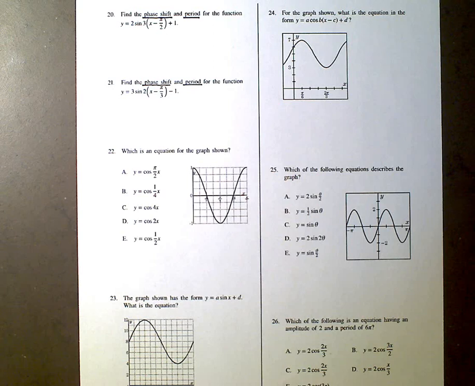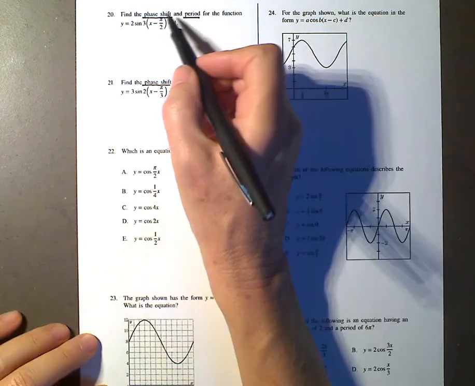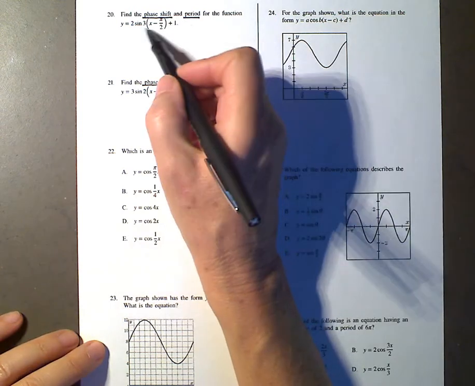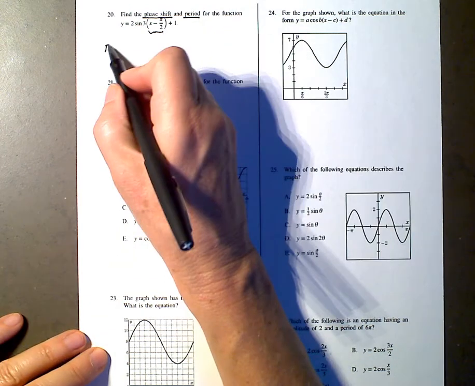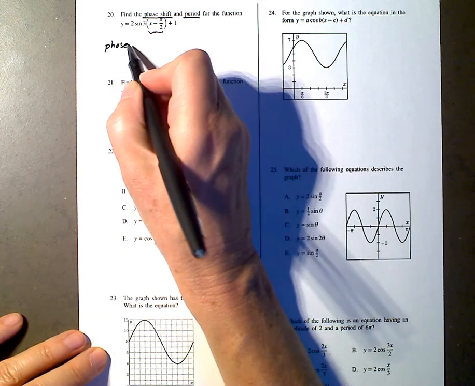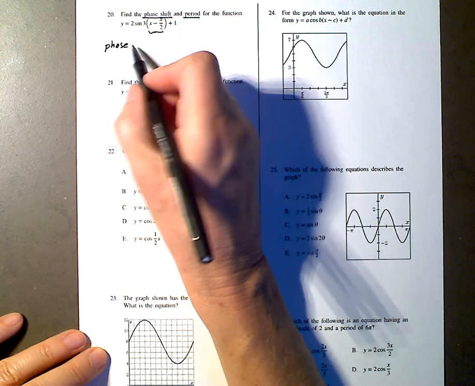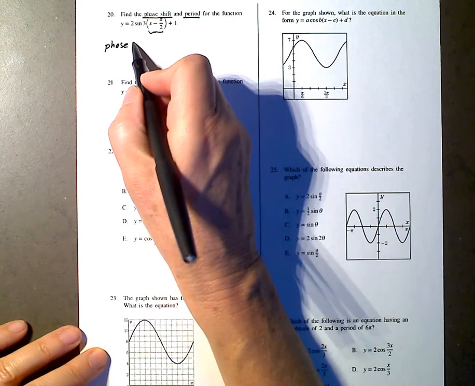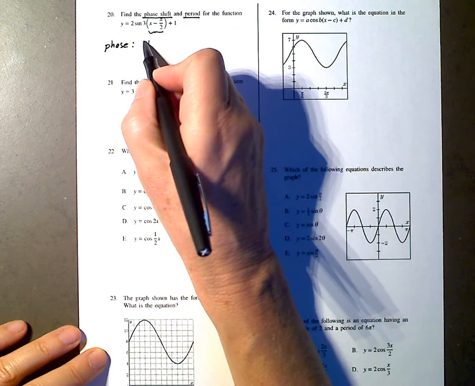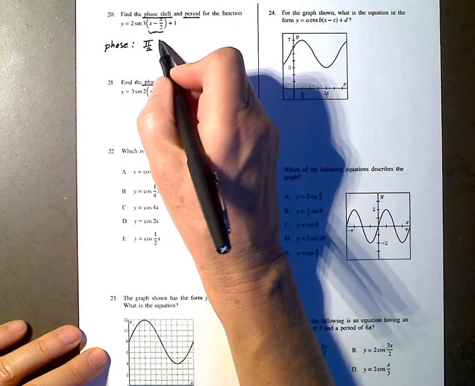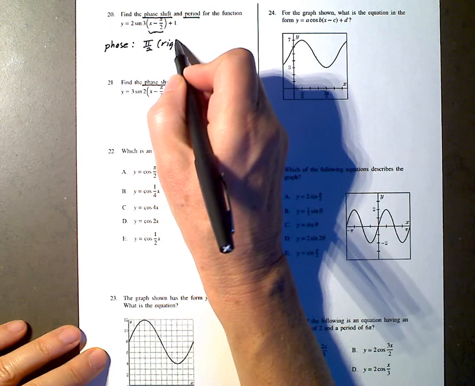Okay, this is page 2 of the review worksheet for chapter 13. Starting with number 20, we're supposed to find the phase shift and period of this function. The phase shift is the horizontal shift right here. Because it's x minus the value, the phase shift is positive pi over 2, which is going to send this right by that many units.